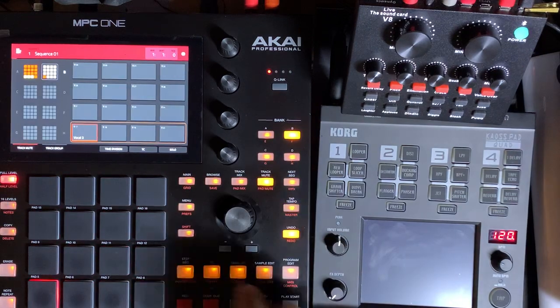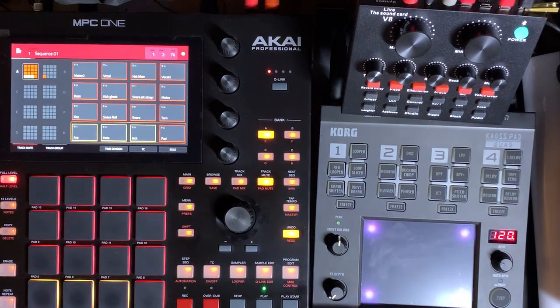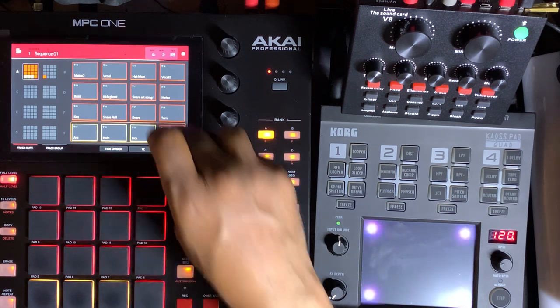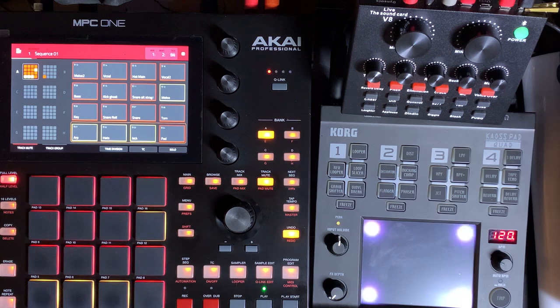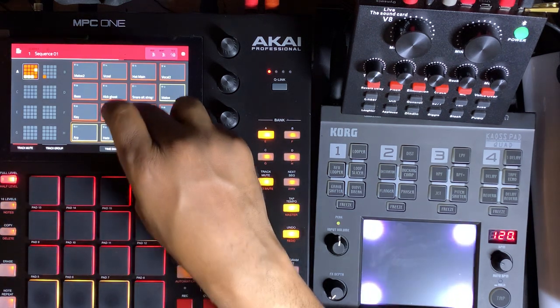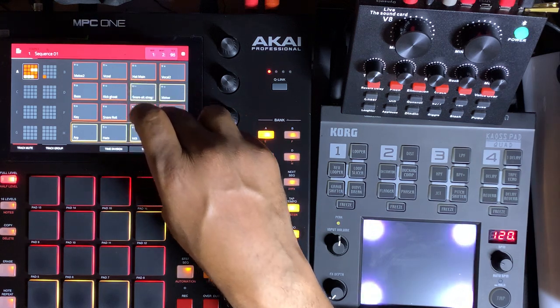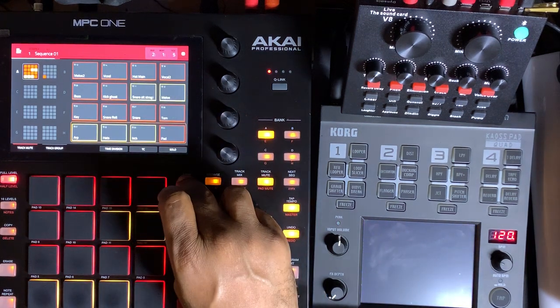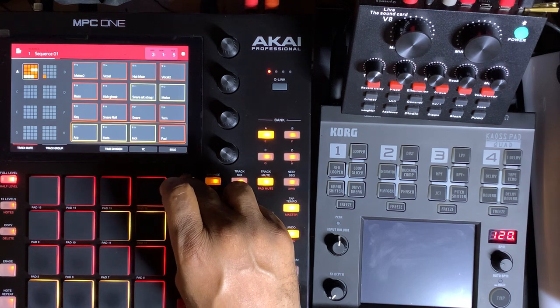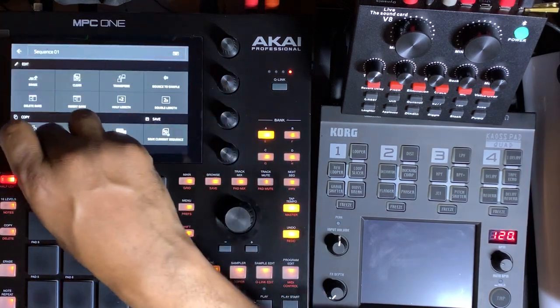So it's going to go, yeah, we'll do that. So this will be main 4A.